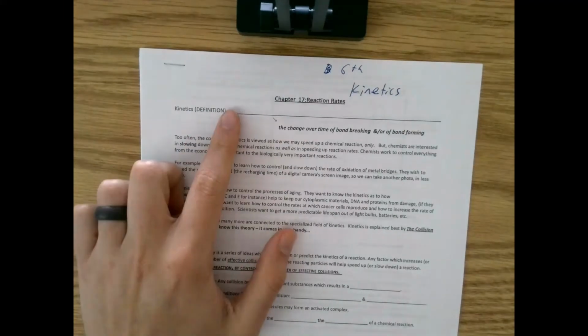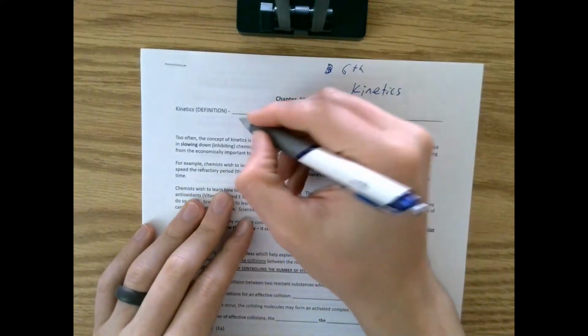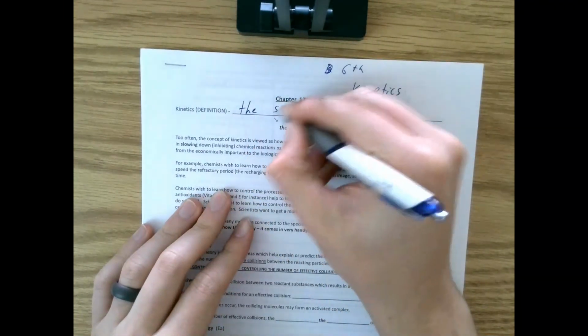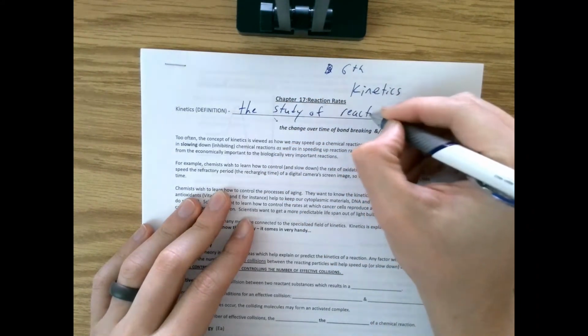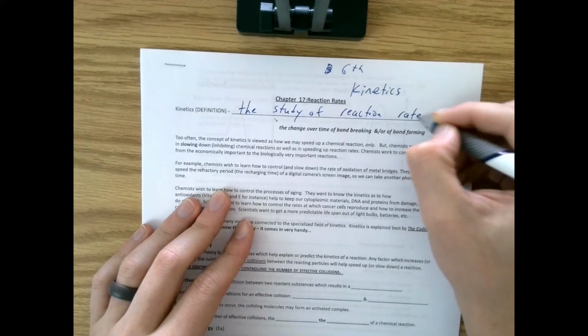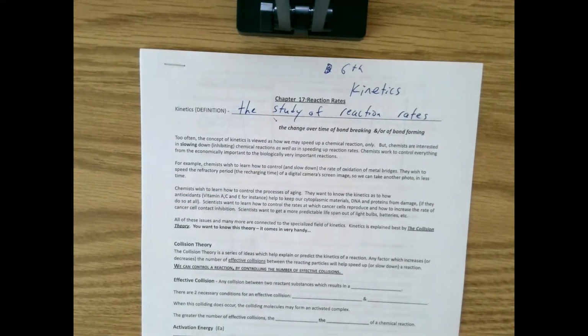So the definition we'll have for kinetics, we'll just say it's the study of reaction rates. And then it gives you below a little definition of rates. It just says it's the change over time of bonds breaking and or bonds forming.